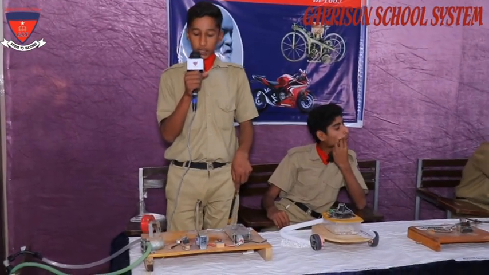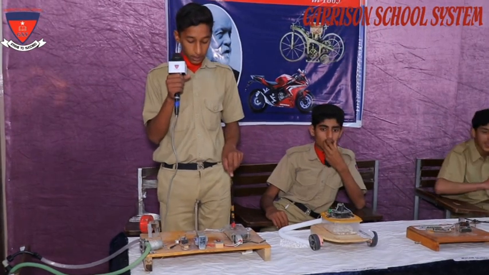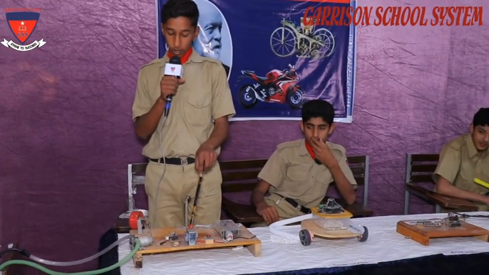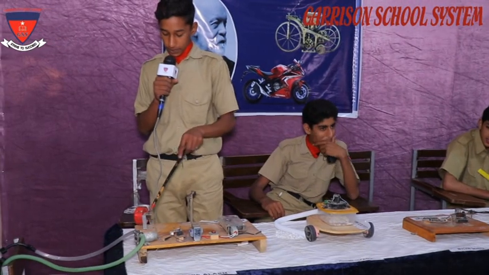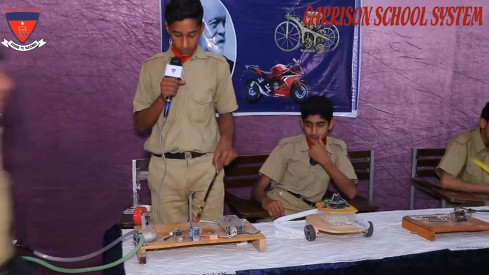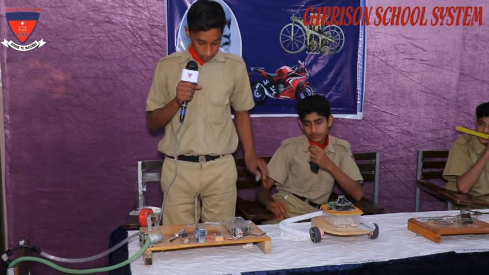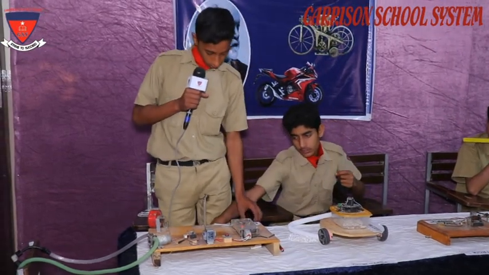Today my project name is fire alarm. This is the circuit. This is the on-off button. This is the transformer. This is the switch. This is the water pump. This is the fire alarm, and this is the fire protector. On the lighter.